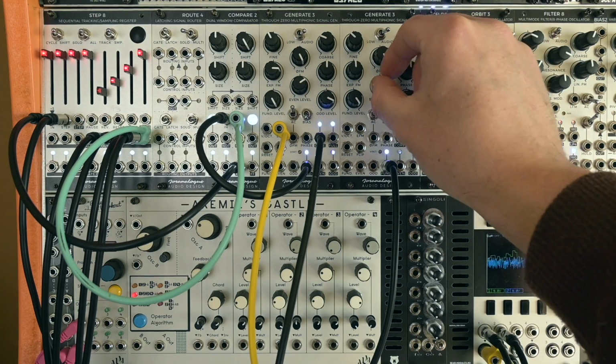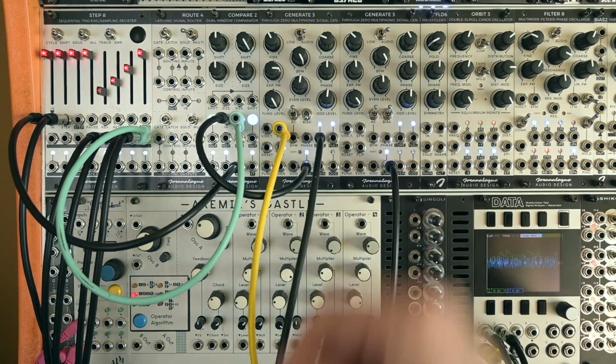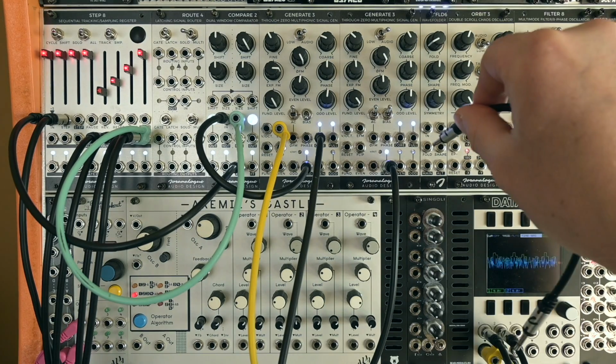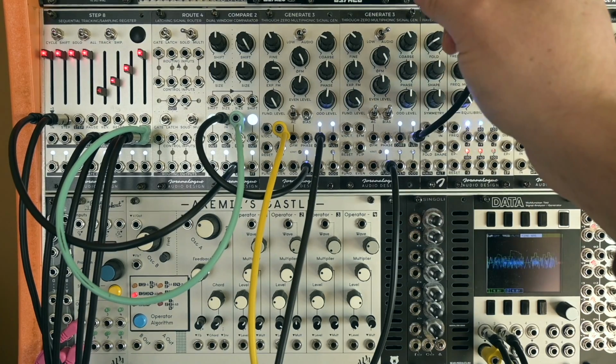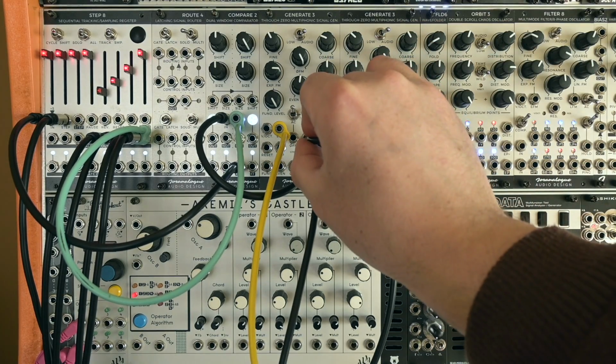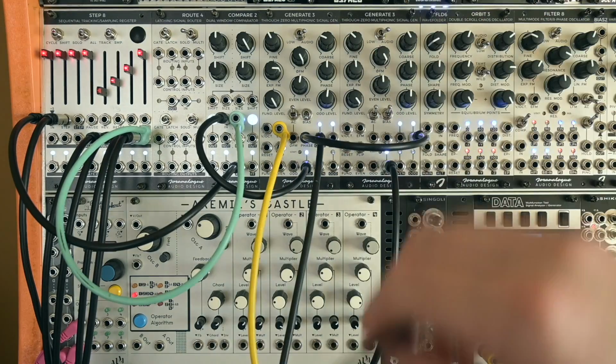And now let's use some cross modulation like I did with the Schlappi wrangle patch. I'm just going to use the full output of the generates to phase modulate each other.